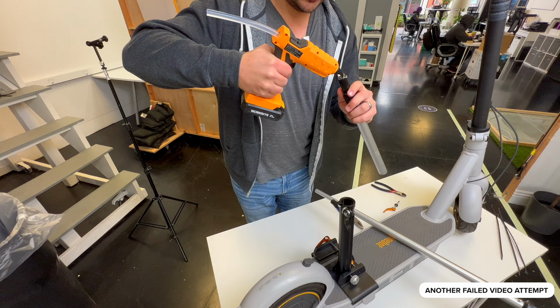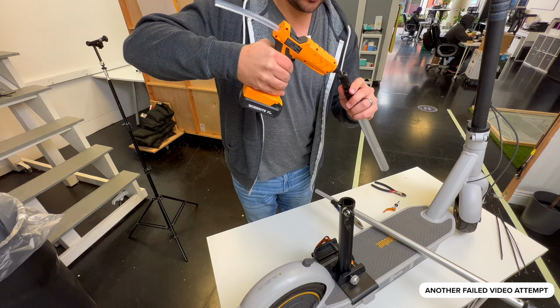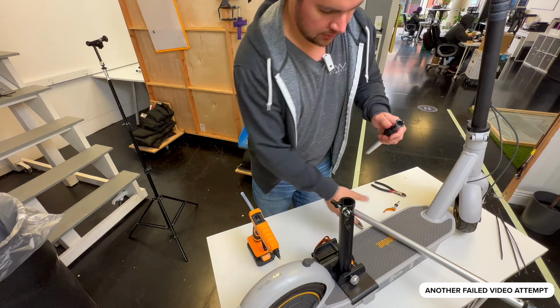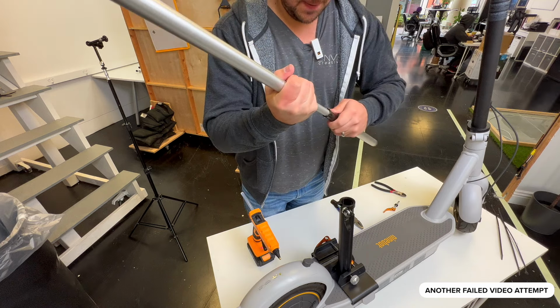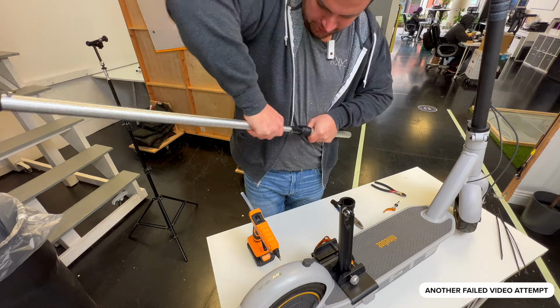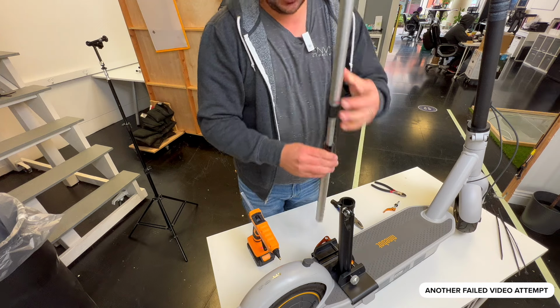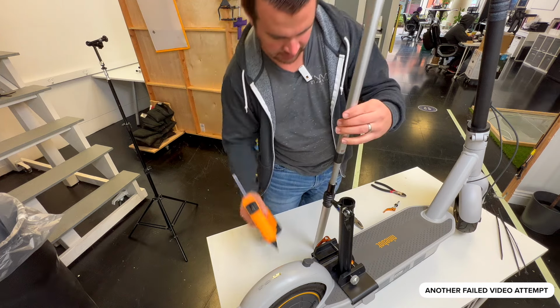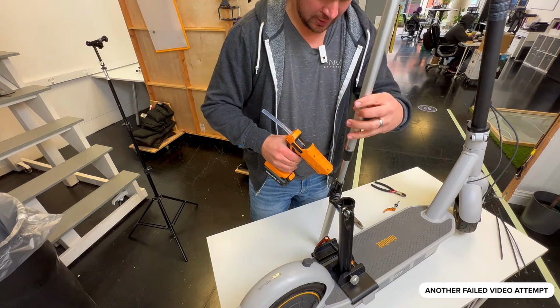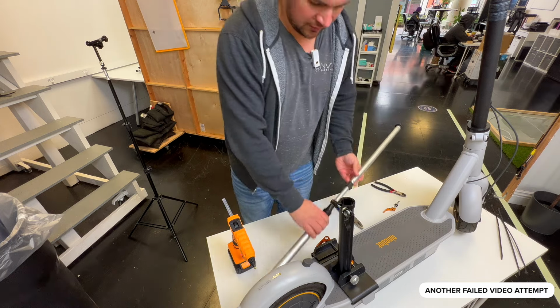Make sure you're using the highest strength hot glue you can. All right, and then we're going to put this in here, just put it in as far as it will go. Okay, and now that that's snug, do one more layer. We're going to let that dry for a minute.